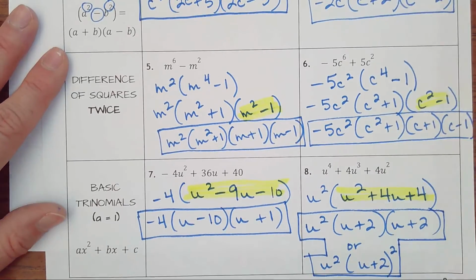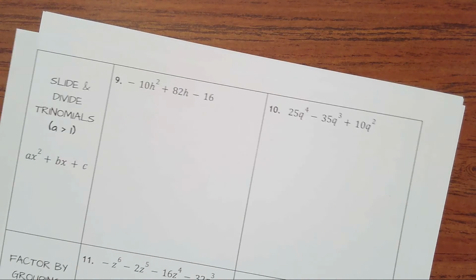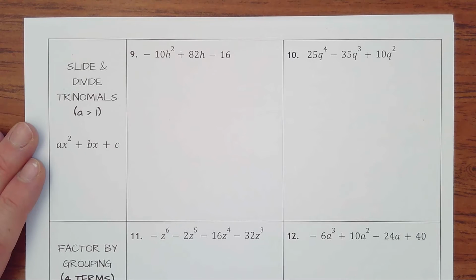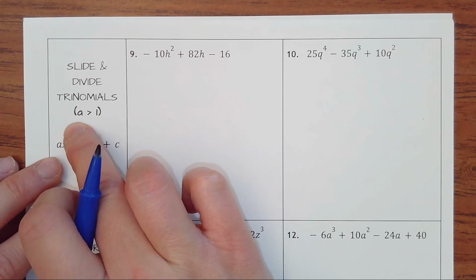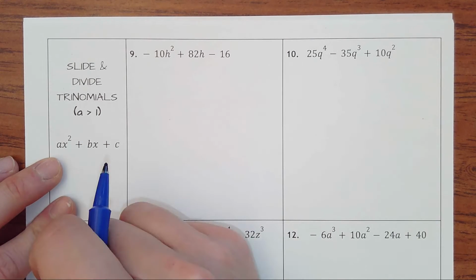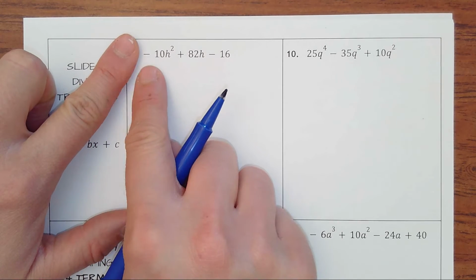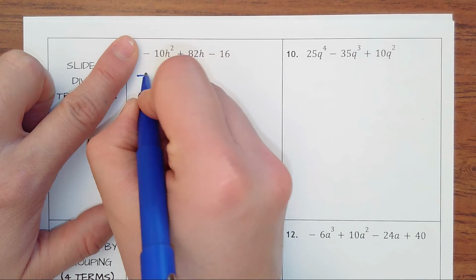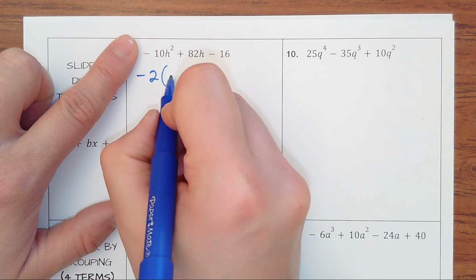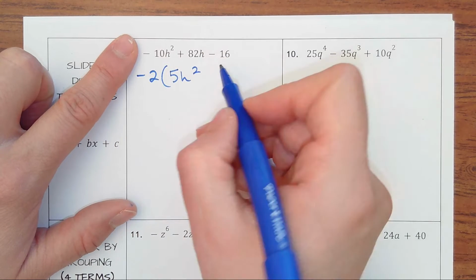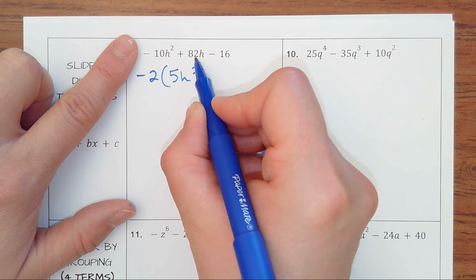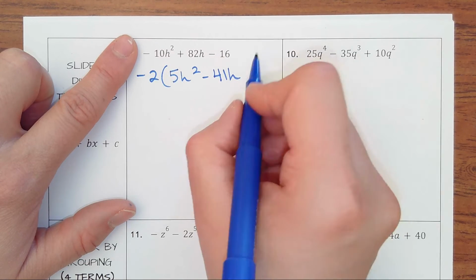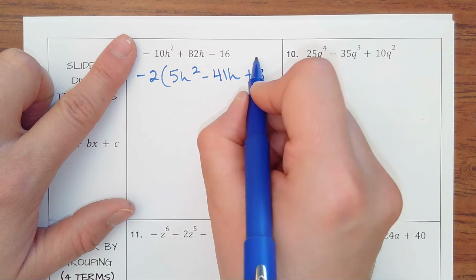Okay, turn it over to the next page. Now we have slide and divide trinomials. That's where your a value is bigger than 1, or just anything other than 1. Looks like I could take out a negative 2 from each number. So that would be 5h squared. 8 divided by 2 would be 41. And then negative 16 divided by negative 2 would be positive 8.